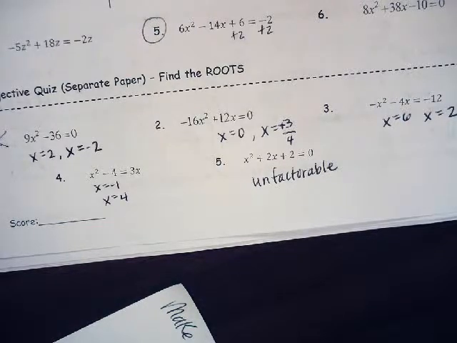Here are the answers to the objective quiz. 1 is x equals 2 and x equals negative 2. 2, x is 0 and a positive 3/4. 3, x is 6 and x is 2. 4, x is negative 1 and x is 4, and 5 is unfactorable.